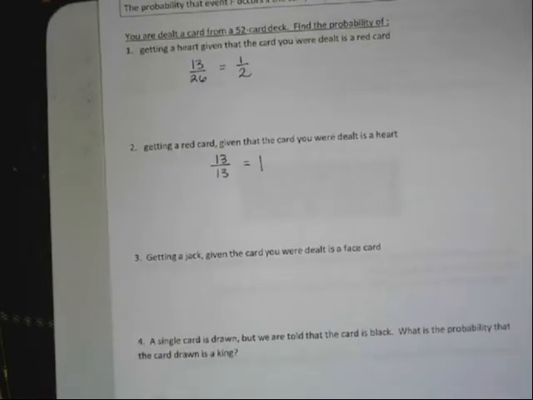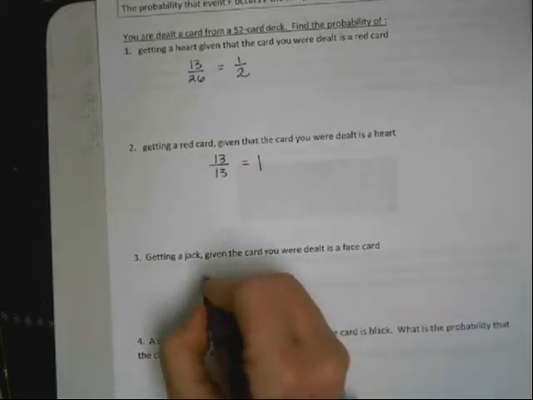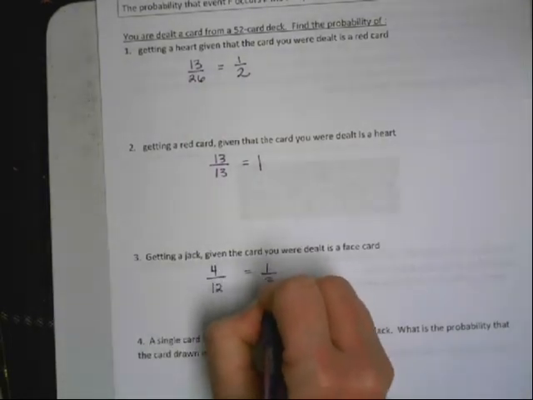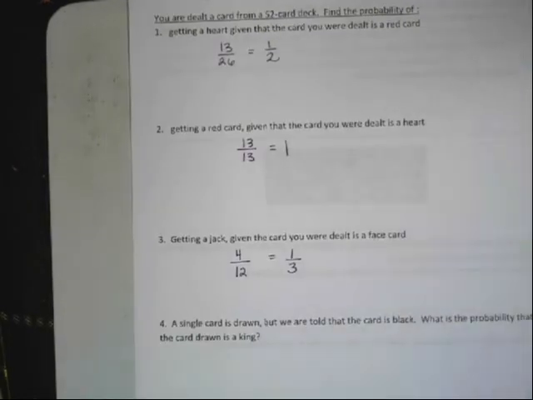All right, what is the probability of getting a jack given that the card you were dealt is a face card? How many face cards are there? There's 3 different types, right? There's 3 types, 4 suits. So there's 12 altogether. And how many of them are jacks? 4. So 4 out of 12. 0.33.